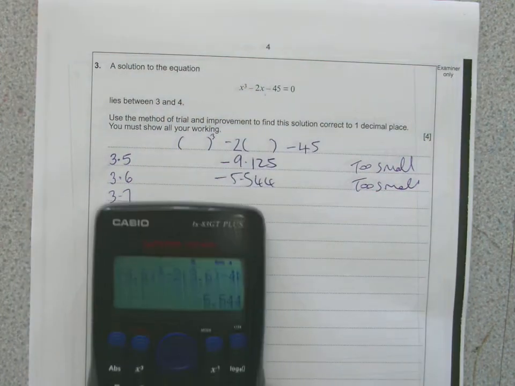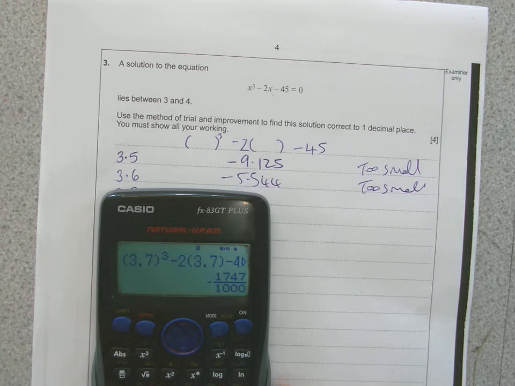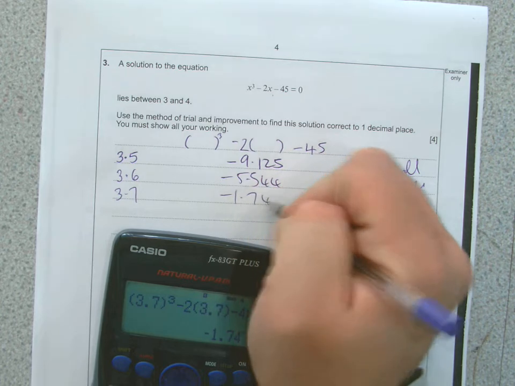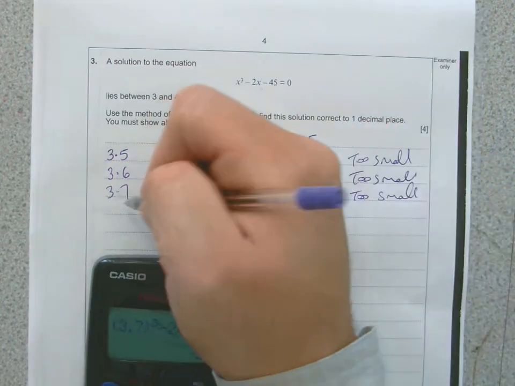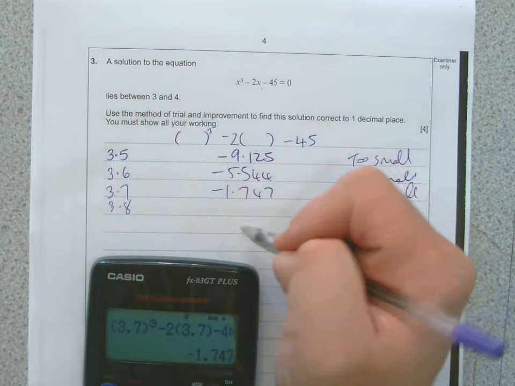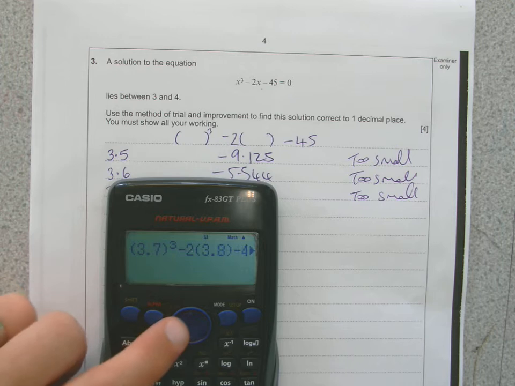Press the back button here, change that to a 7, and I get minus 1.747, again too small an answer. So we need to try a higher value for x, we try 3.8. Go back, change that to 8.